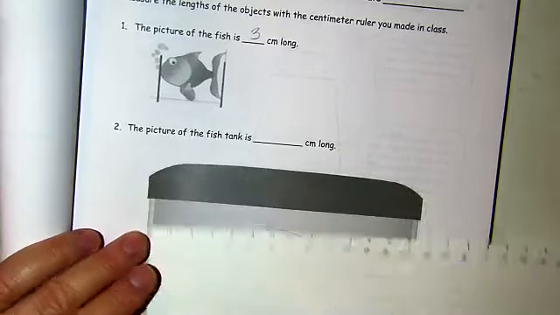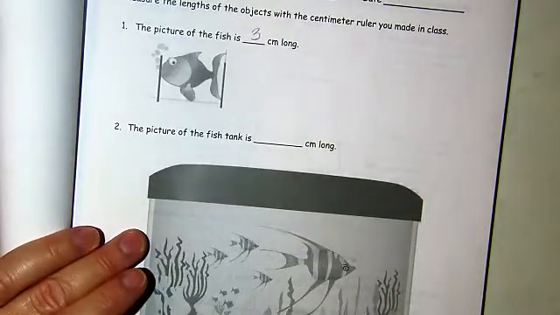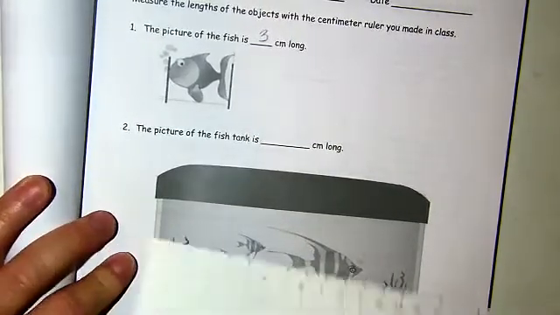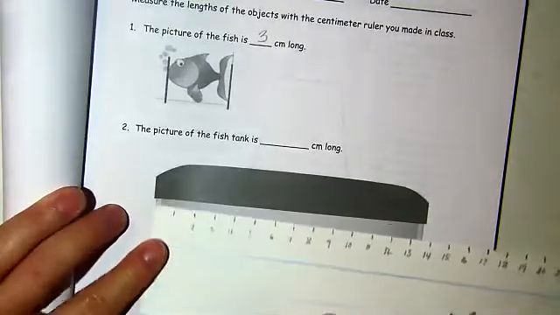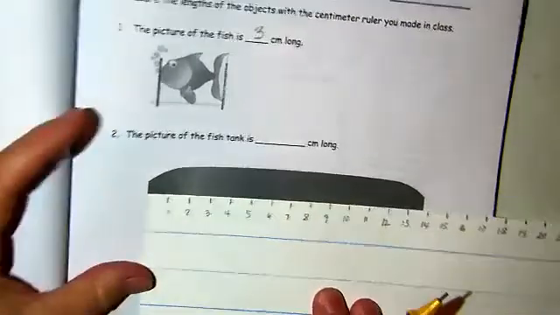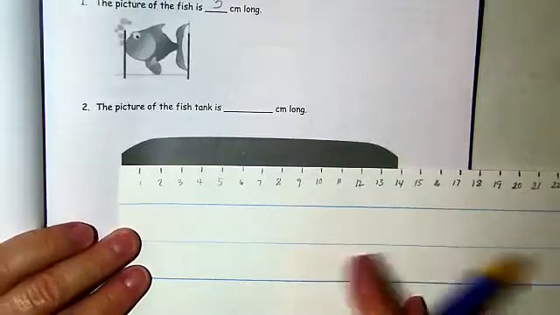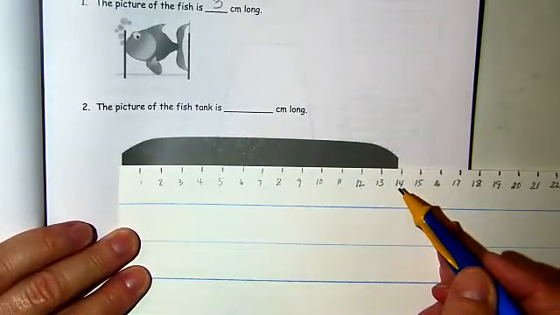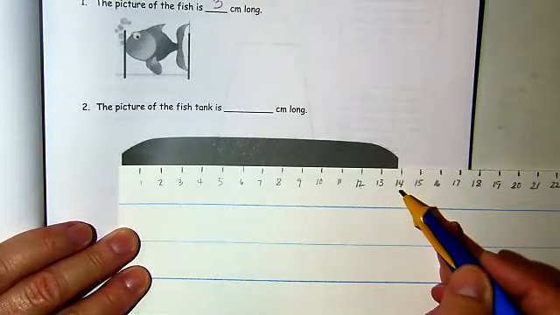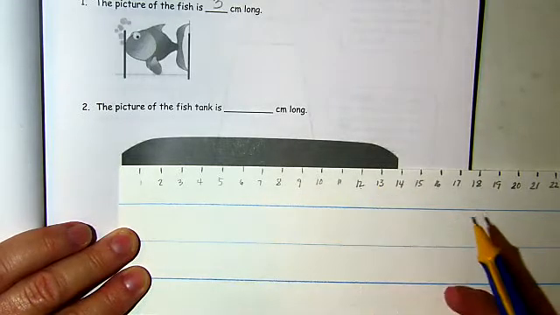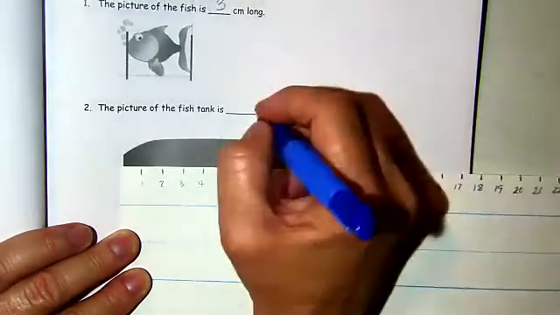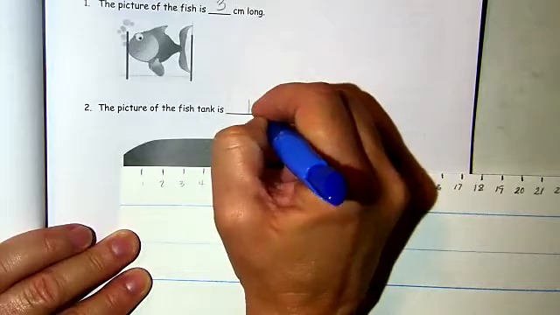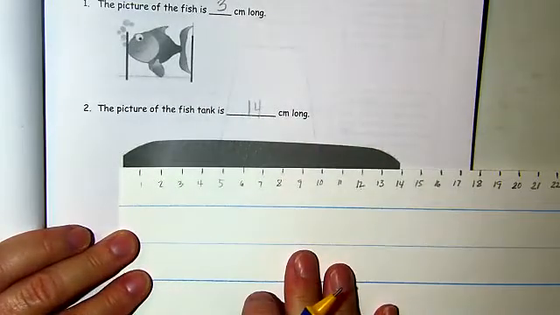So this one is about, I'm not getting an exact, but I would say it is about 14 centimeters. Is that what you're seeing with your ruler? It is about 14 centimeters long.